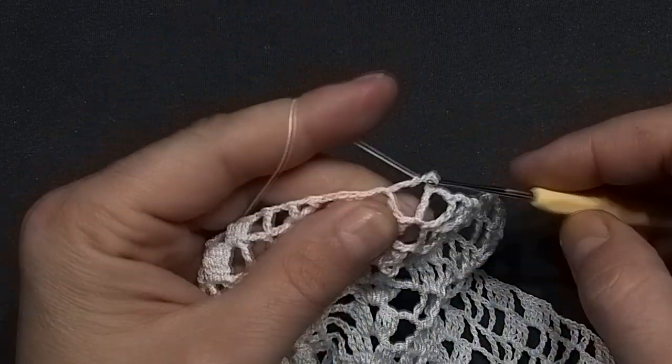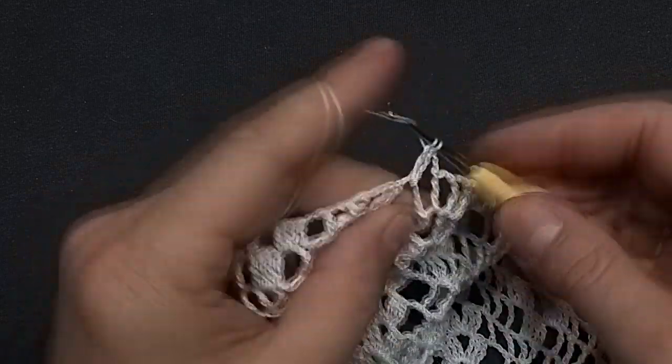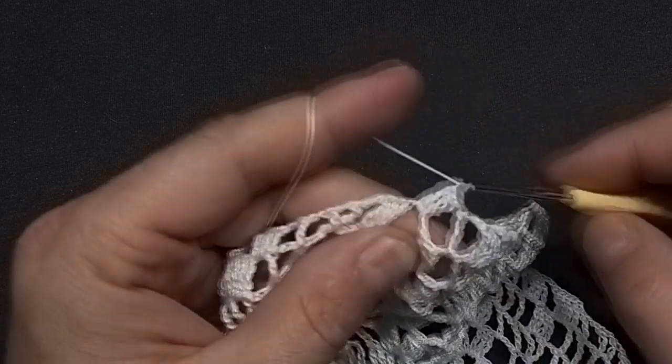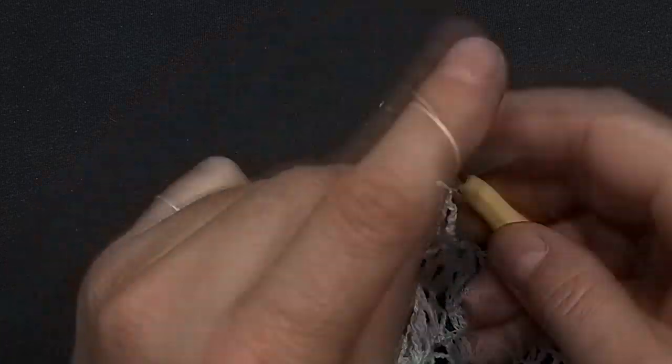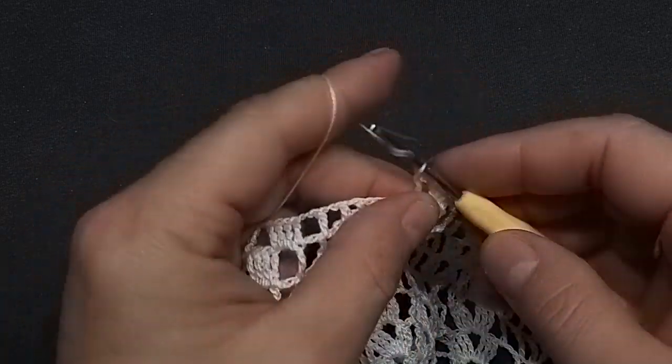So 3 treble crochets, 1, 2, 3, chain 2, and 3 treble crochets into the same chain 3 space.